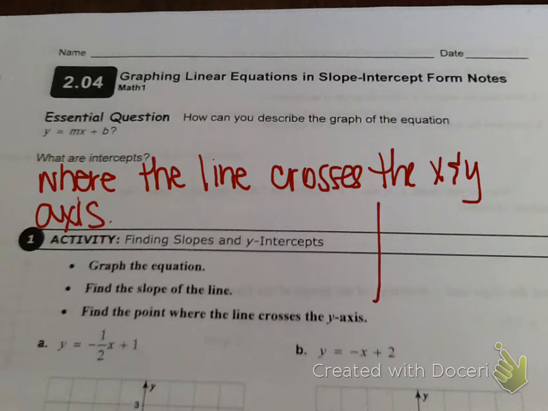So if this is your graph and you have your line here, the y-intercept is here and the x-intercept is here. It's wherever your actual line that you drew from your equation is crossing the x and the y-axis. So we have an x-intercept and a y-intercept. You don't always have both, but many times you do.